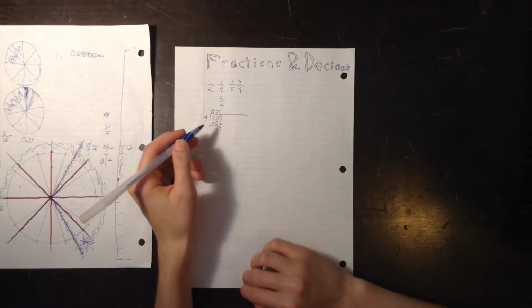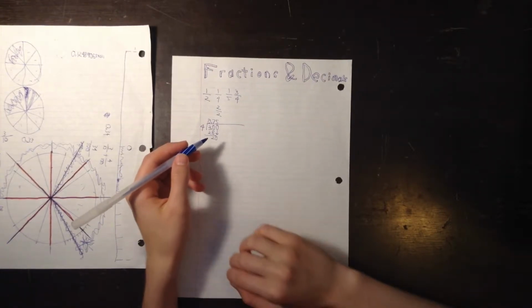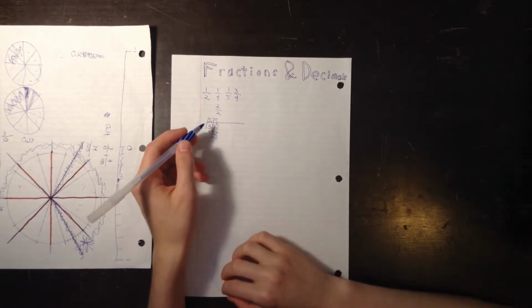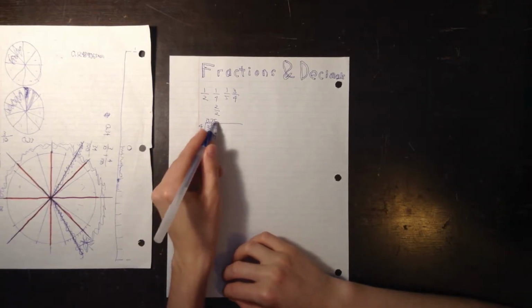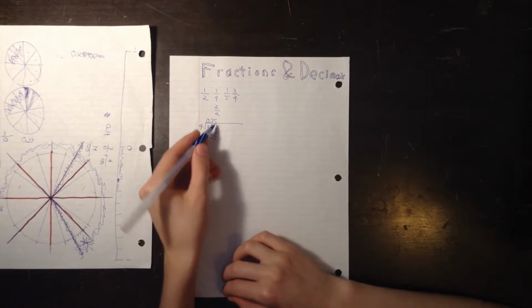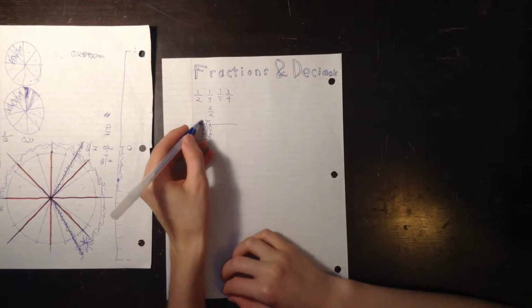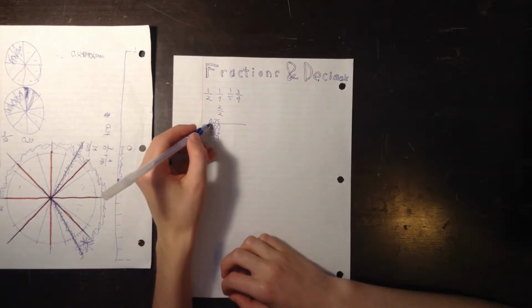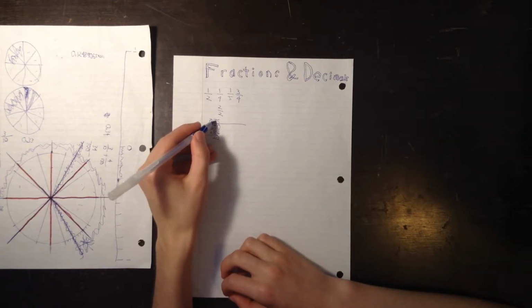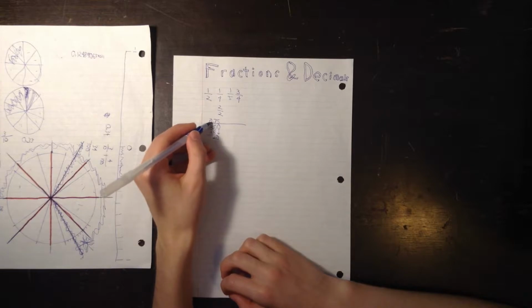So let's see, I'm going to try to explain this from a different angle. Yes, that is a decimal, that's what a decimal is. Here's your ones place, so how many whole things you have, and then here's your tens place, there's your one.